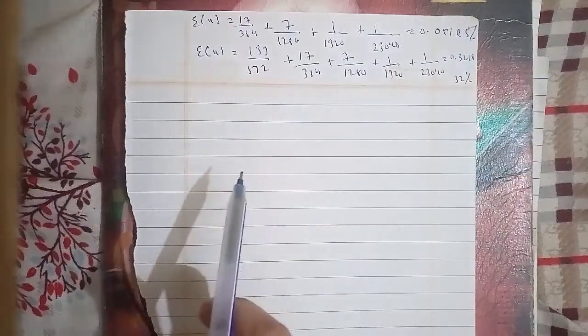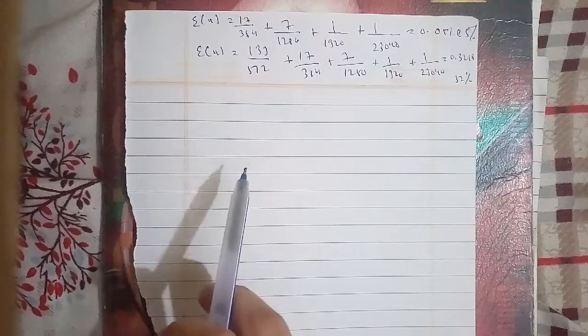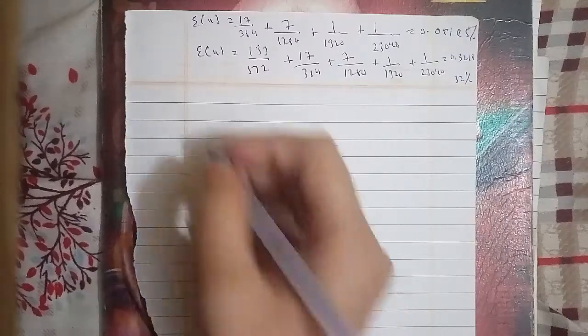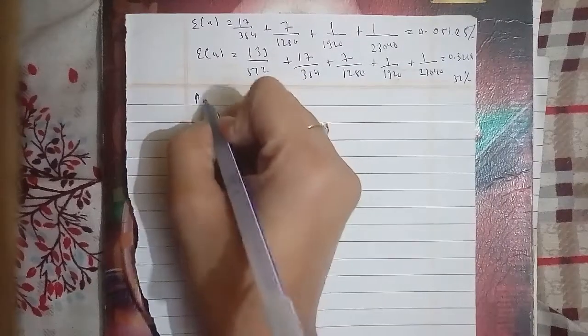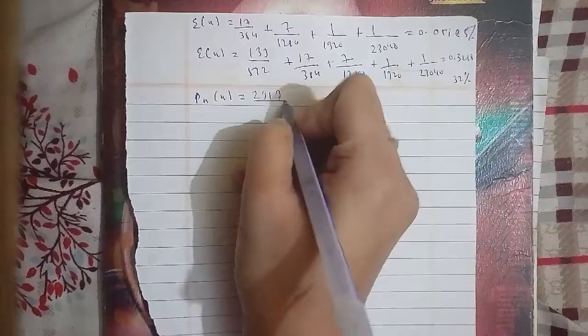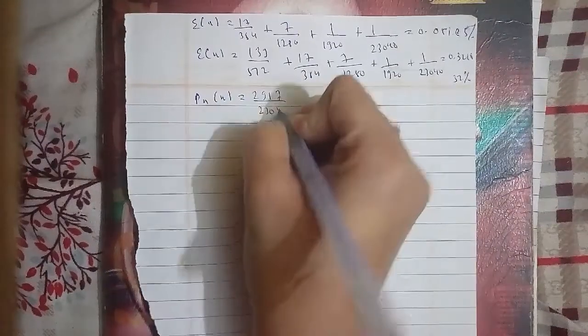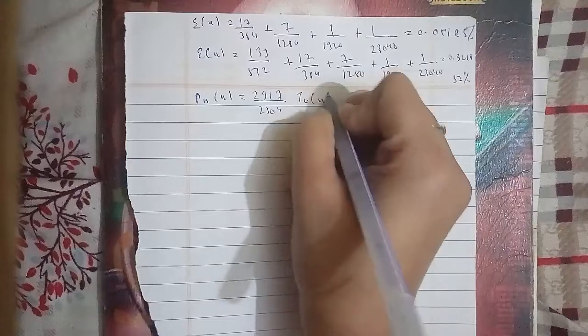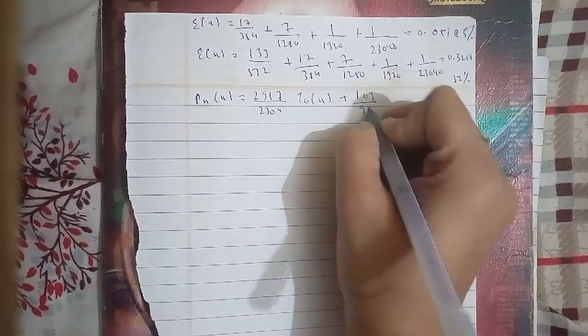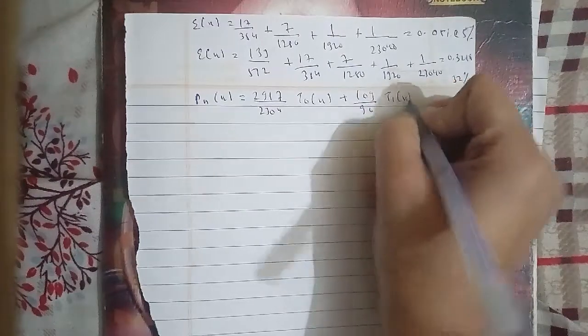Thus we form the equation: Pn(x) equals 2917/2304 T0(x) plus 109/96 T1(x) plus 139/512 T2(x).